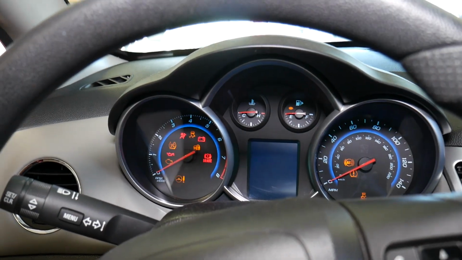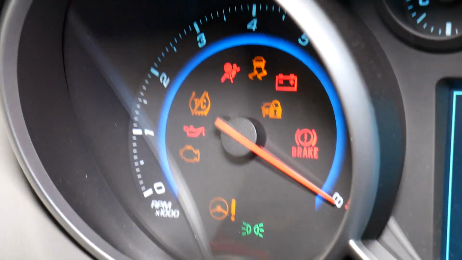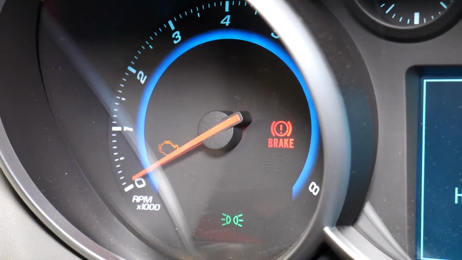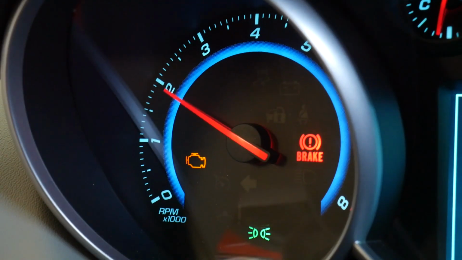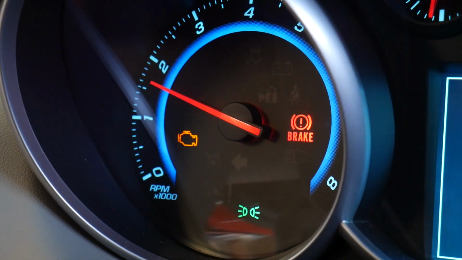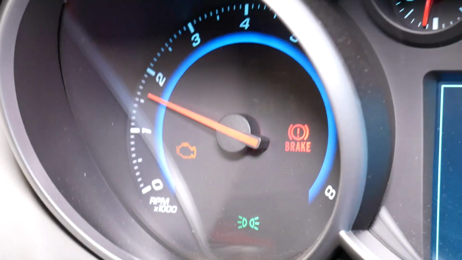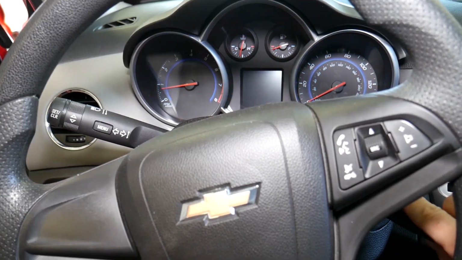So I'll start the car, check it out now. Engine light just stays on. Okay, engine light just stays on. Check it out now. I'll turn the light off so you can see even a little bit better, and engine light just stays on. So what is causing that? I'm going to turn the car off and we're going to scan the system, and we'll start from there.